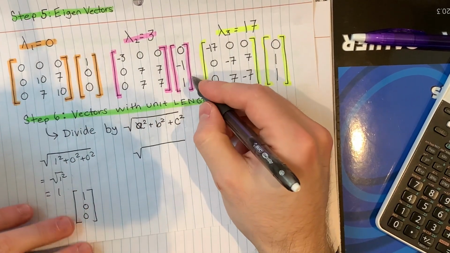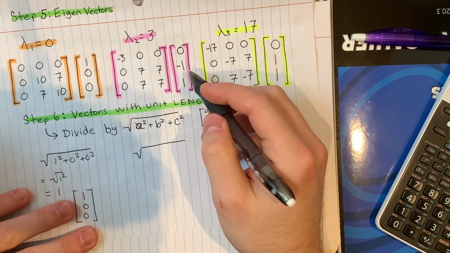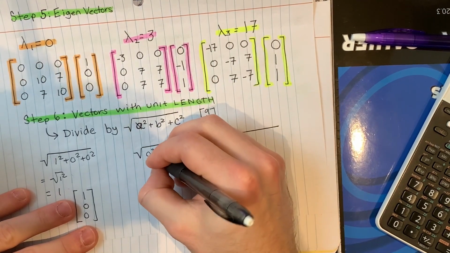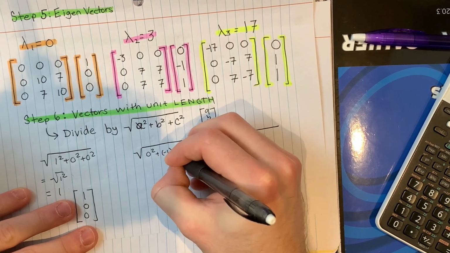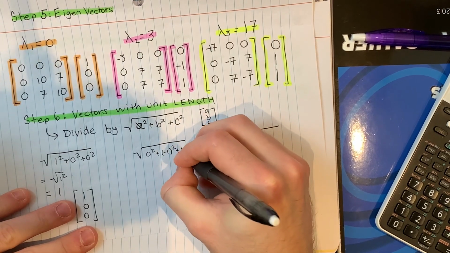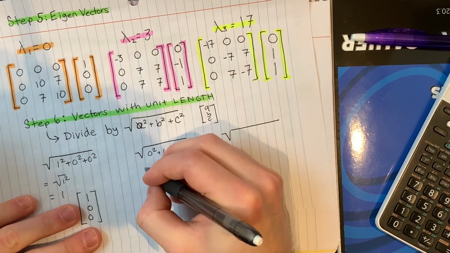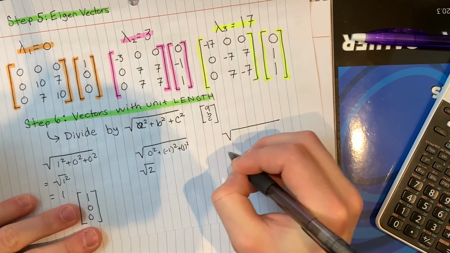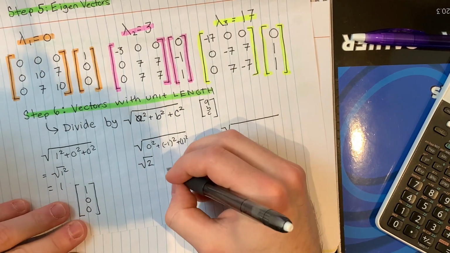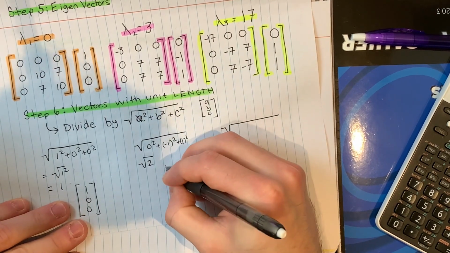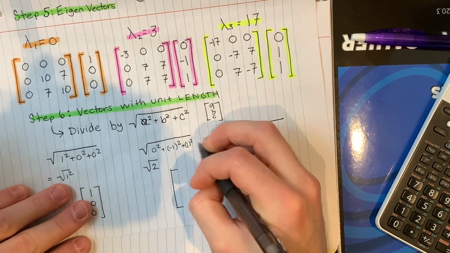Let's do the next one. We have 0 squared plus negative 1 squared plus 1 squared, and we're left with 2. Now we take our vector and divide it by root 2.